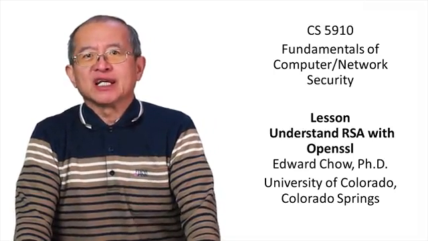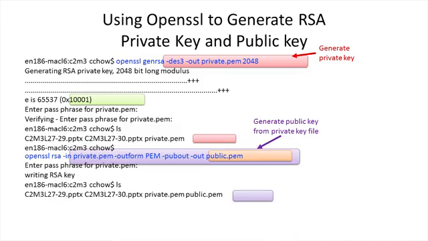In this lesson, we use OpenSSL to generate RSA keys and understand what they contain. Here we show how to use OpenSSL to generate an RSA private key and public key. The command is openssl genrsa, and we have the option -des3, which uses 3DES to encrypt and protect the private key using a passphrase. And then we have the option -out, which specifies the file name we're going to save.